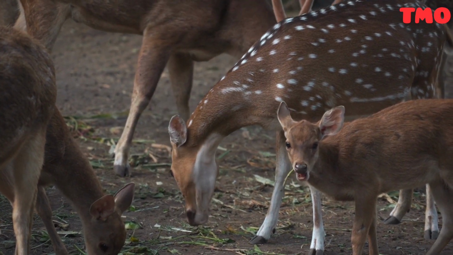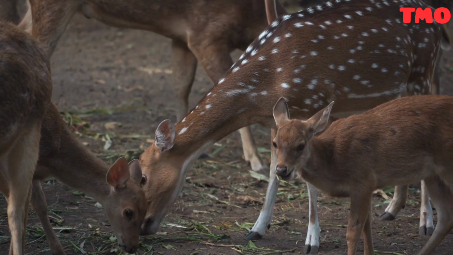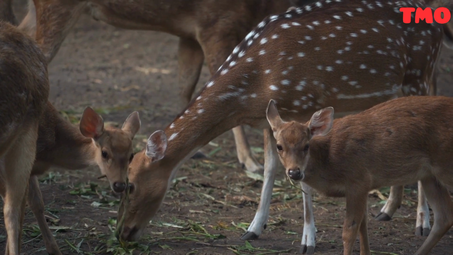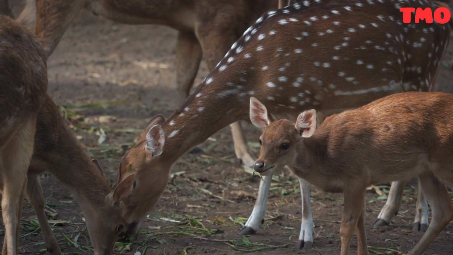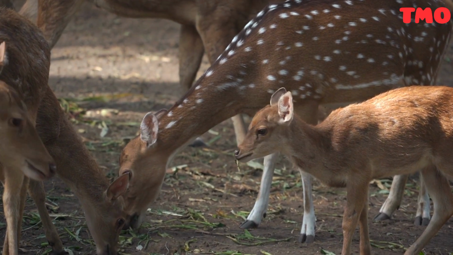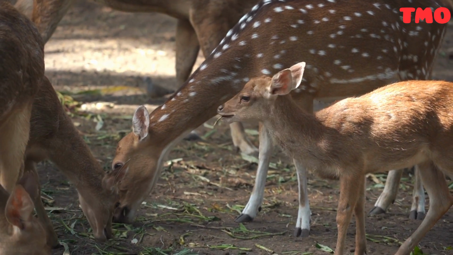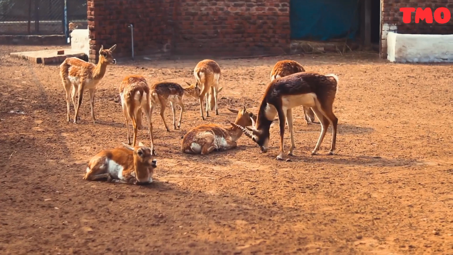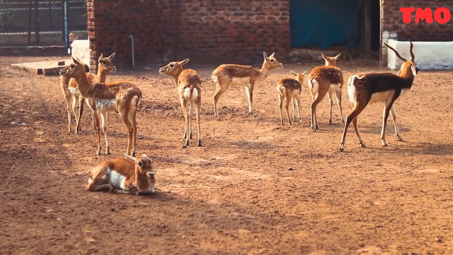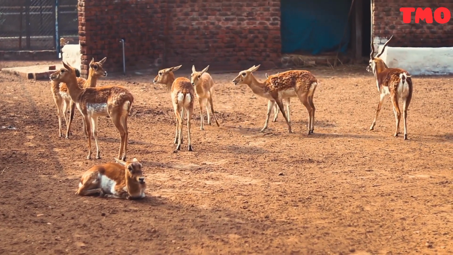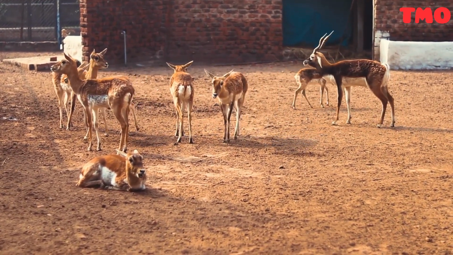Deer is a hoofed ruminant mammal of the family Cervidae. The two main groups of deer are the Cervinae, including muntjac, red deer, and fallow deer, and the Capreolinae, including reindeer, white-tailed deer, roe deer, and moose.